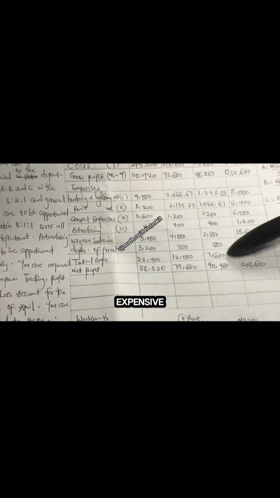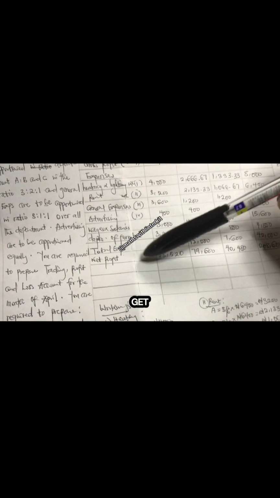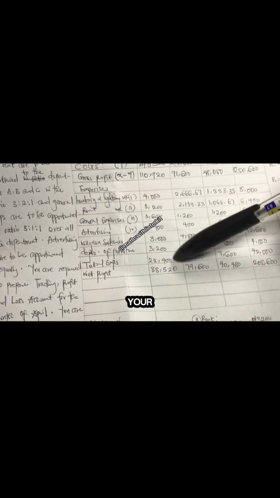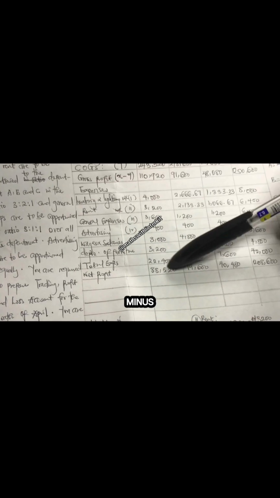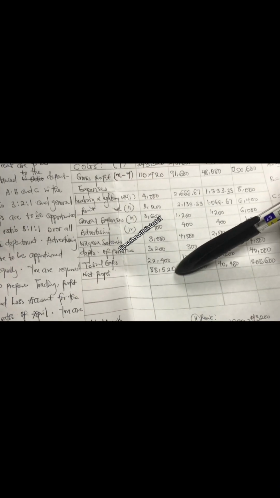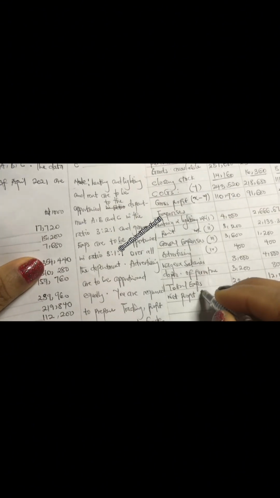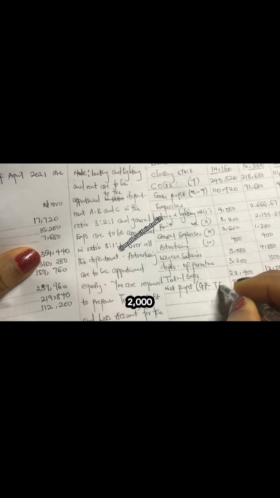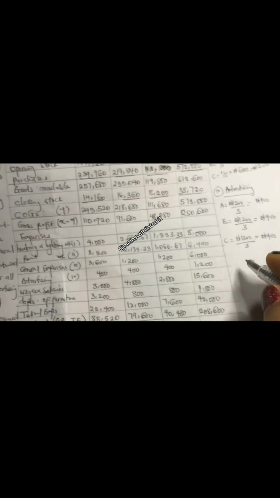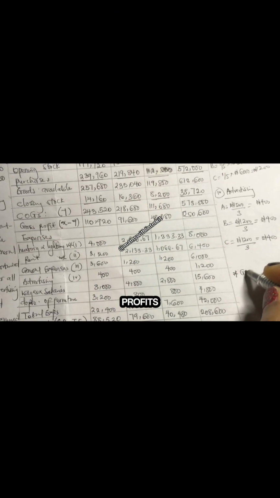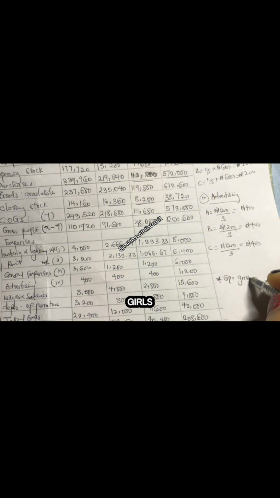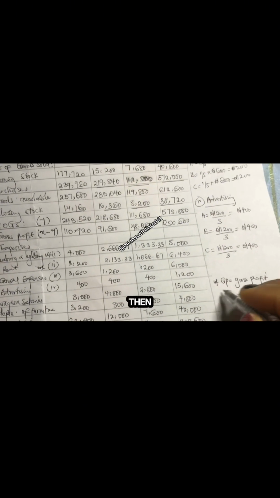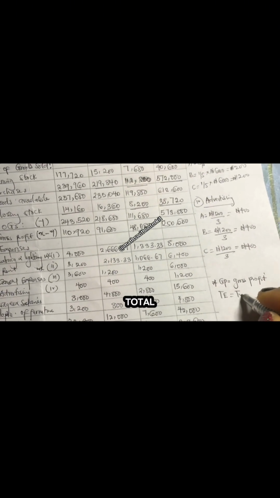Addition of the expenses gives us the total expenses. To get the net profit, it is going to be your gross profit minus your total expenses, which will amount to this. So let me write the acronym: GP stands for gross profit, and TE is total expenses.